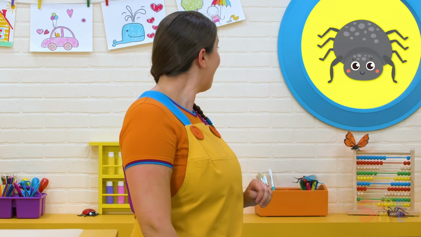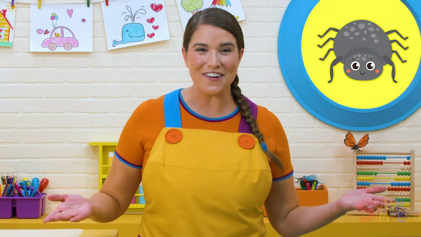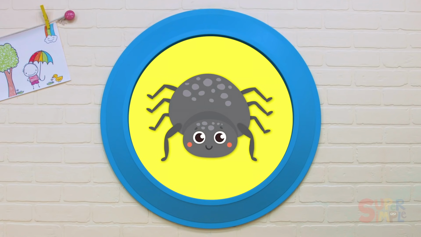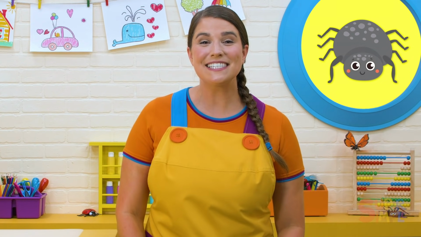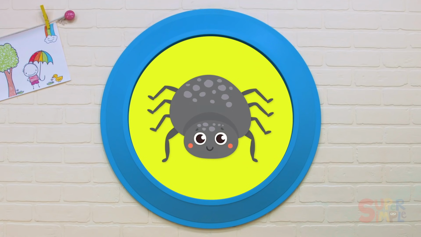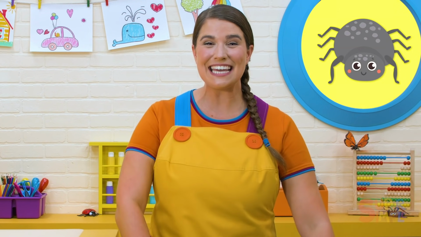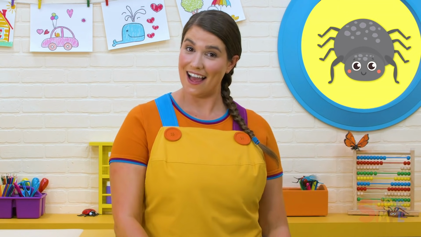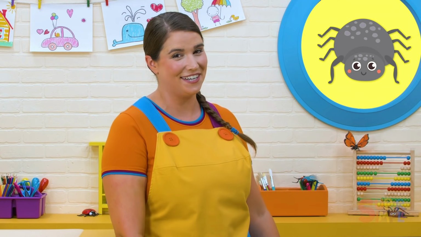Oh, look at this bug. We know what this is. It's a spider. Let's count how many legs a spider has. A spider has 1, 2, 3, 4, 5, 6, 7, 8 legs. Great counting, everybody. I know a song about a spider.